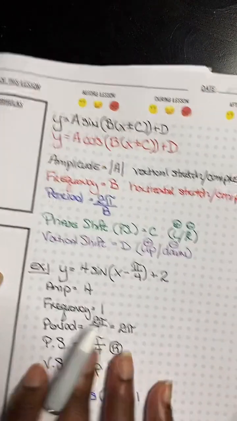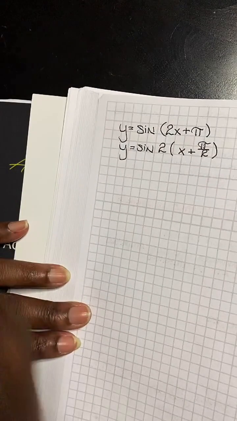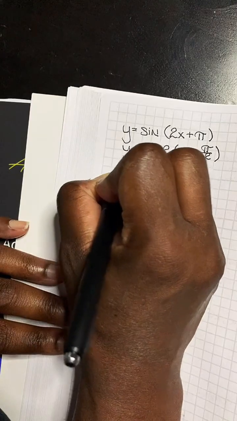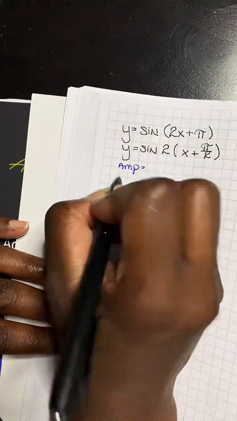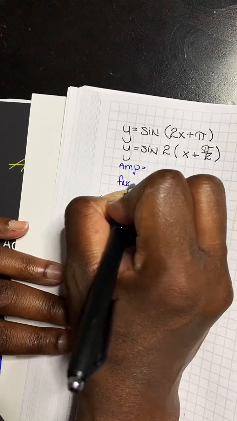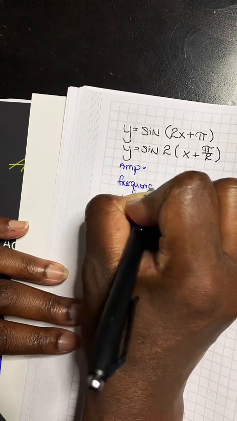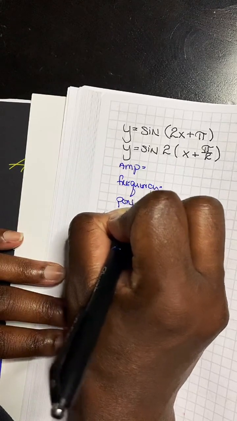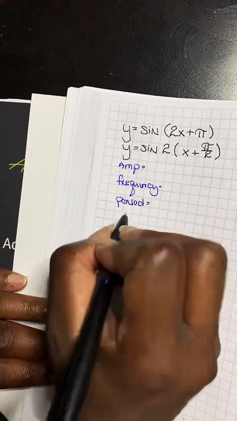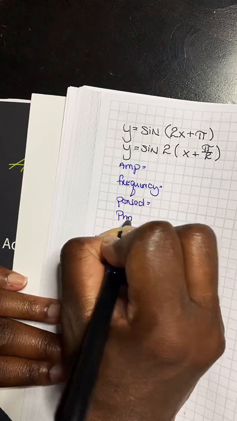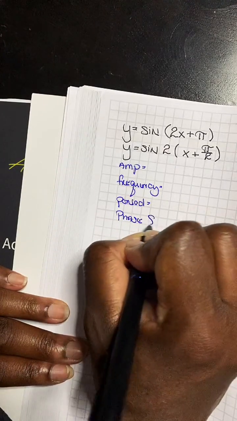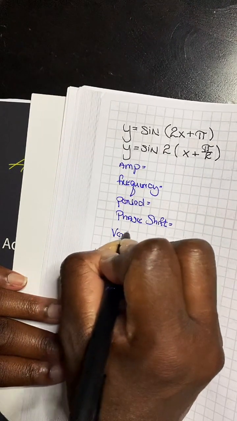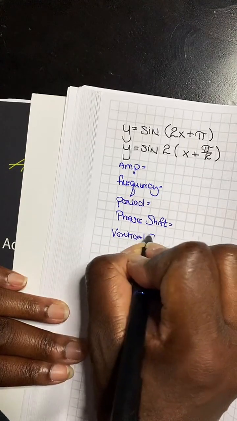Okay, so now let's get back to what we're searching for. So we can talk about the amplitude, the frequency, the period, phase shift. I'll actually spell it out this time. Okay, and vertical shift.